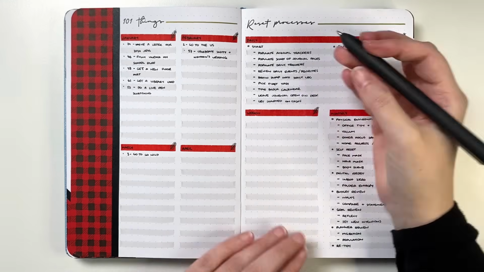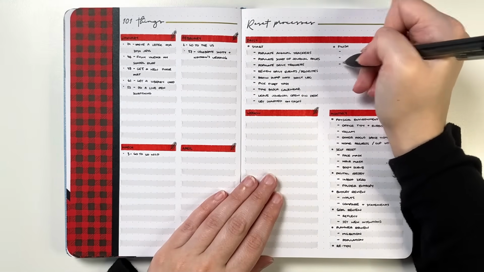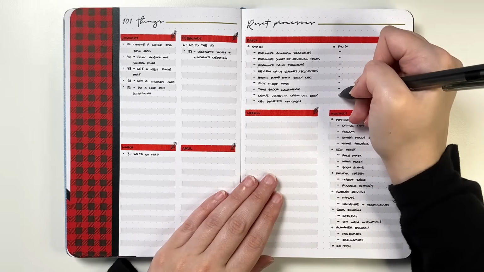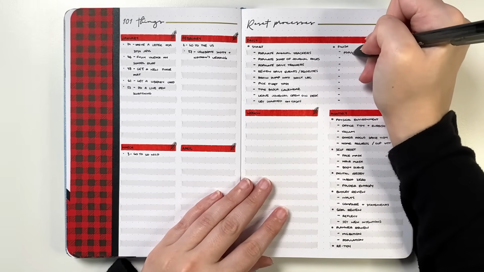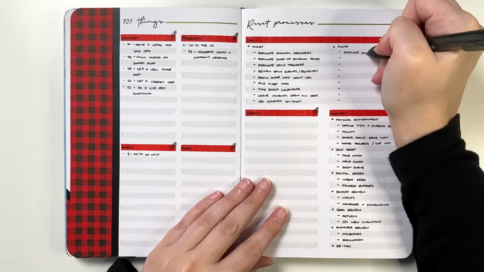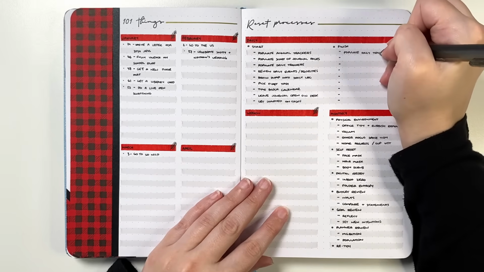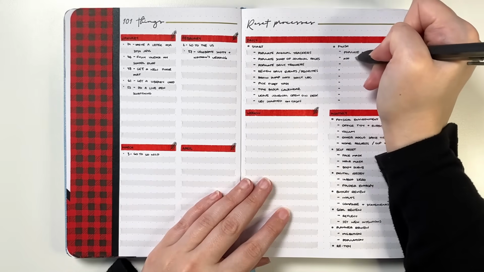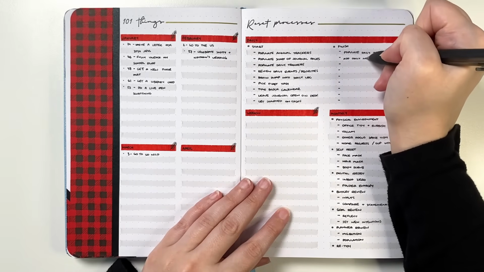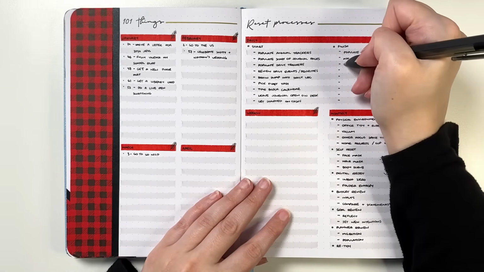I have tried time blocking on a weekly basis, but it doesn't really seem to work for me. So I'm hoping that time blocking on a daily basis, so time blocking for the day that I'm actually on, will hopefully be a little bit better. Once that's done though, it's time to leave my journal open on my desk and then get started on my tasks.